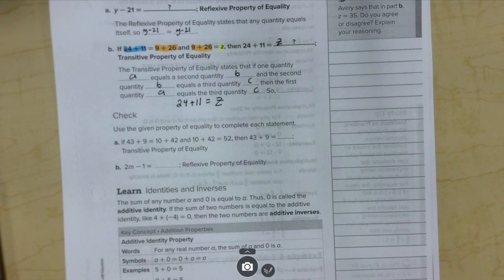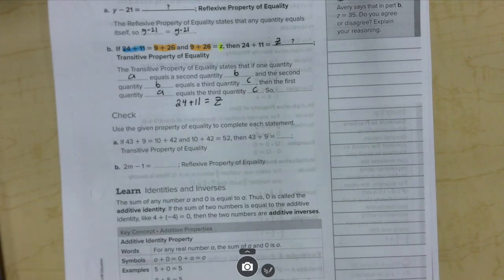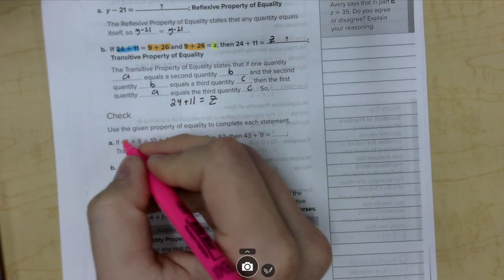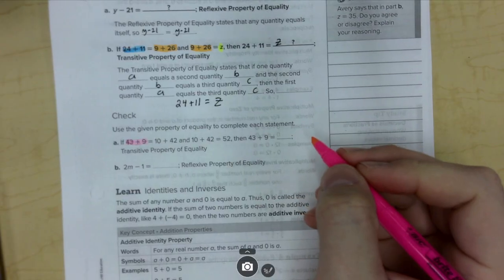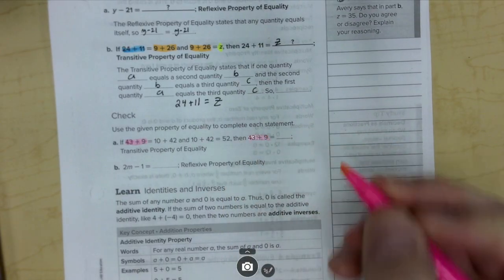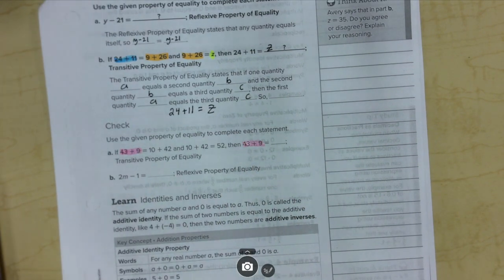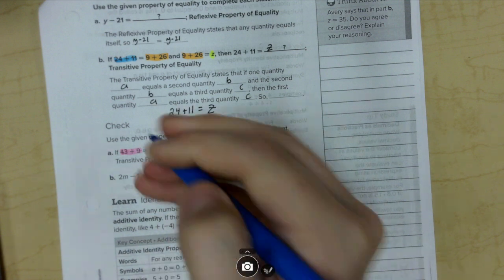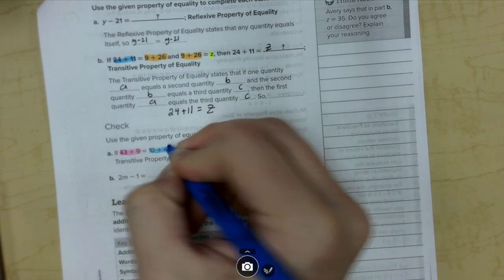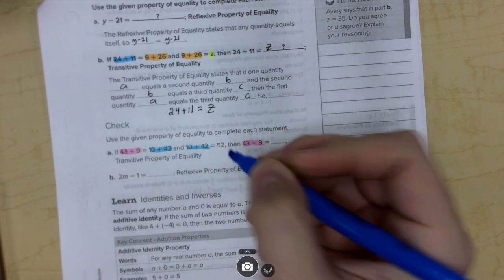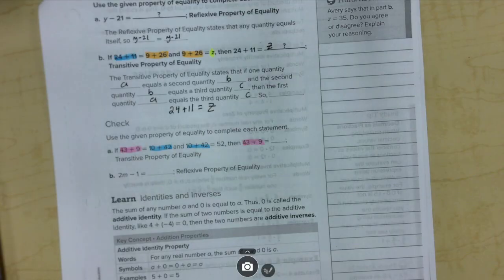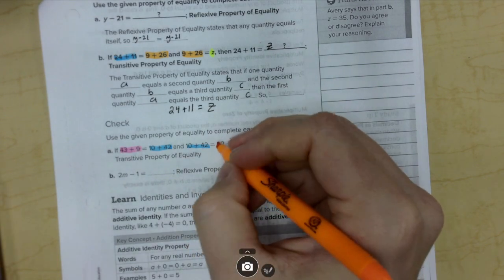Use the given property of equality to complete each statement. Got it. We're using transitive again. So transitive, we have 43 plus 9, and 43 plus 9. 10 plus 42, and this whole thing is going to equal our 52 here.